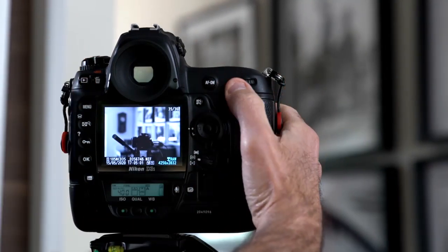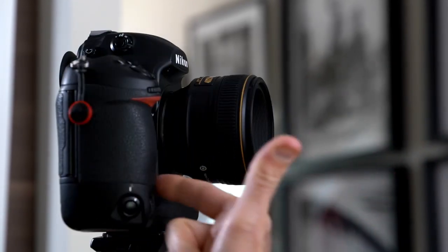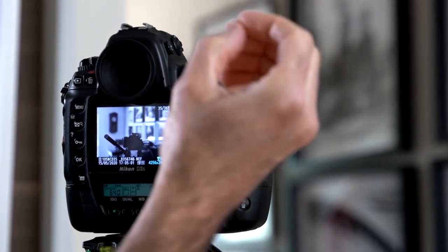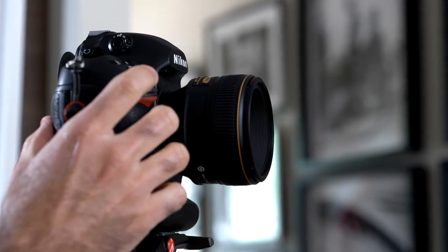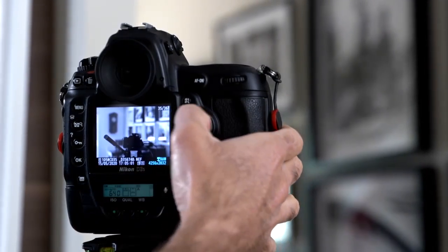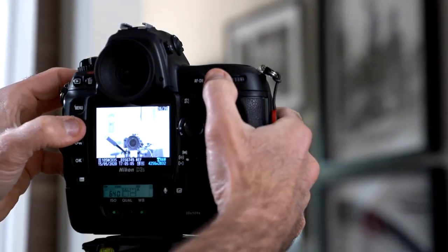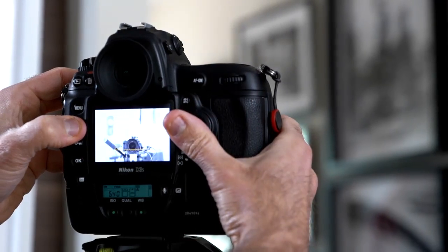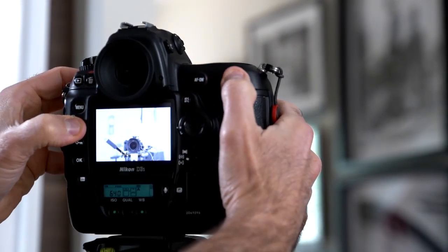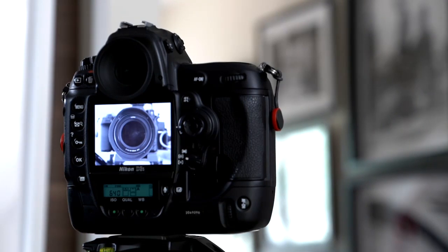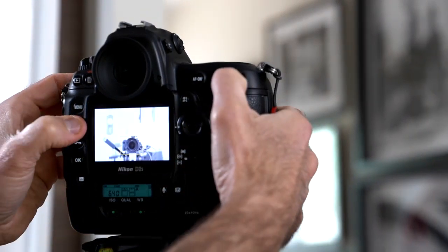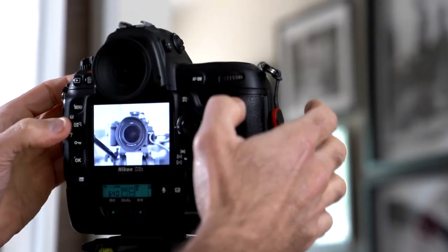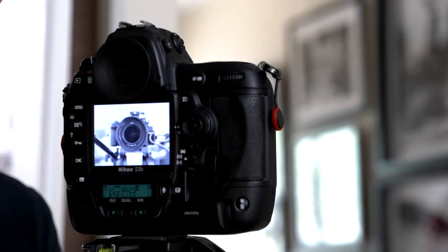On the contrary, when I have pushed the button to have a spot metering, I have my main subject, which is correctly exposed, and okay, the background is completely overexposed, but the main subject is correctly exposed.